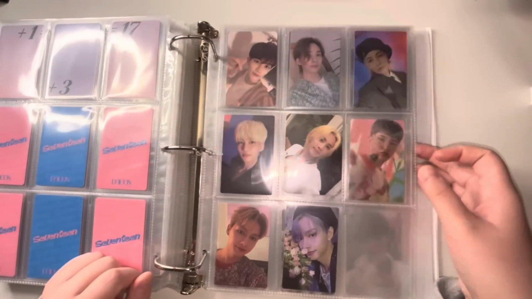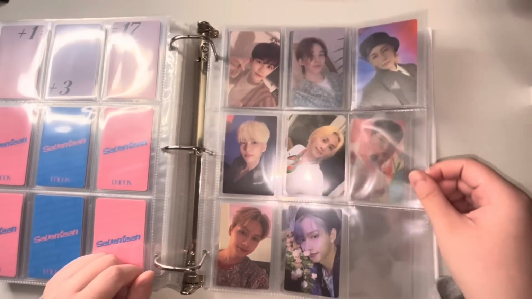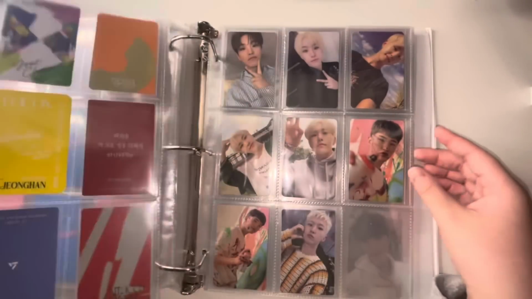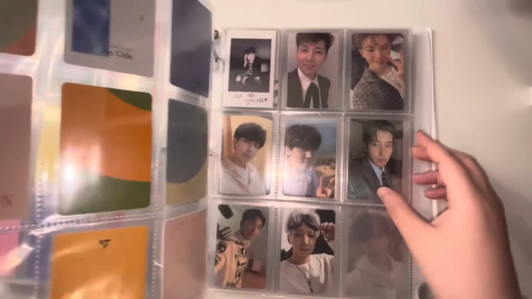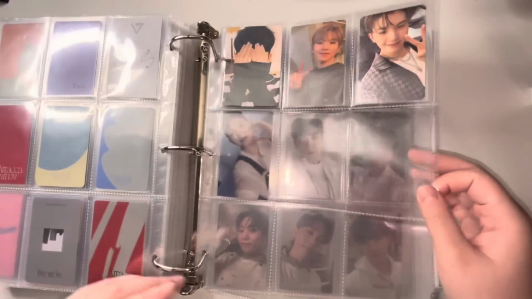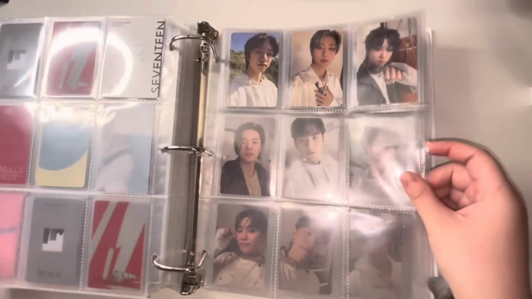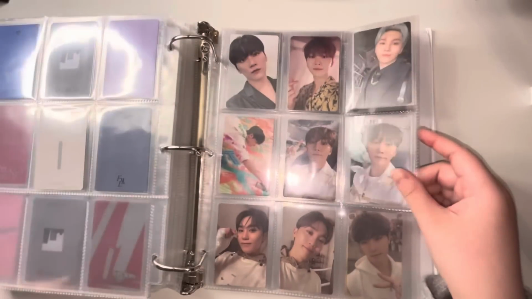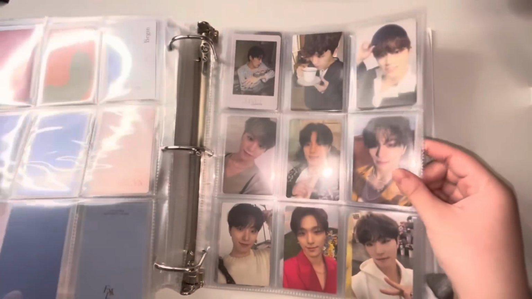And this is where I just have random cards from them. So this is all Jeonghan and June, Hoshi extra cards, Wonwoo extra stuff, Woozi extra stuff, Minghao, Mingyu, Seungkwan, Dino.